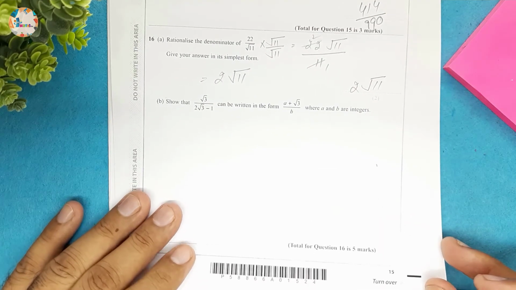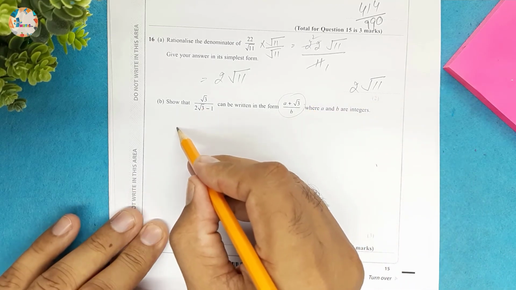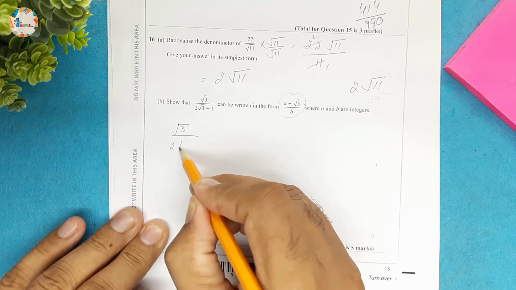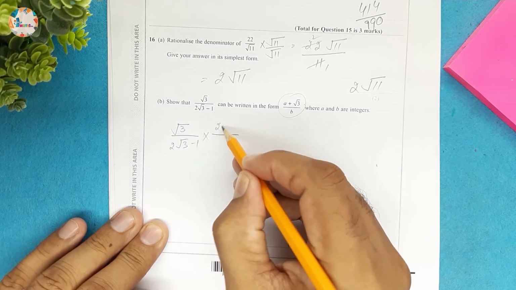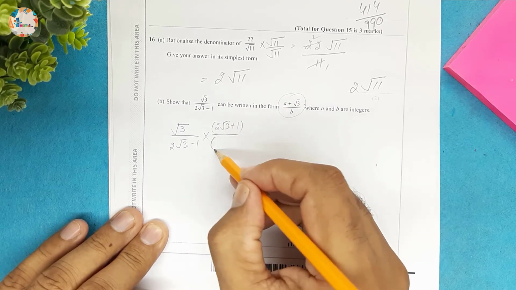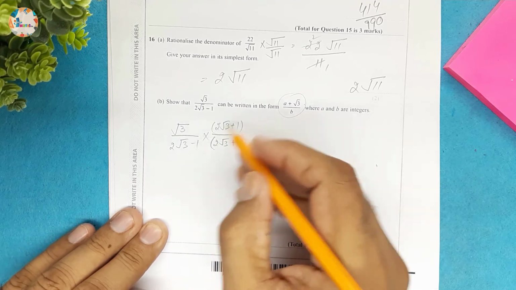Then B part, show that this can be written in this format. Basically we have to rationalize. So under root 3 over 2 under root 3 minus 1 we will multiply by 2 under root 3 plus 1, and the denominator also we will multiply by this.